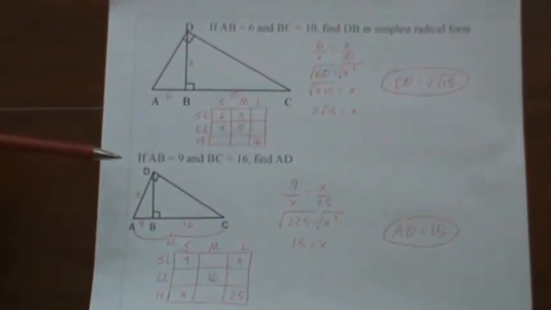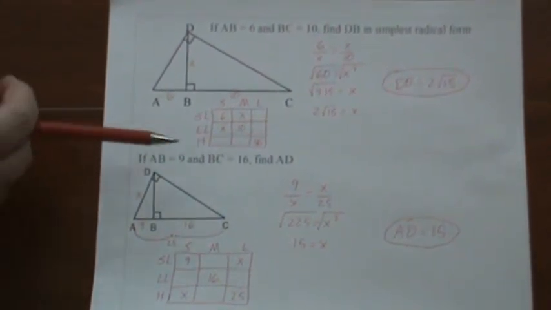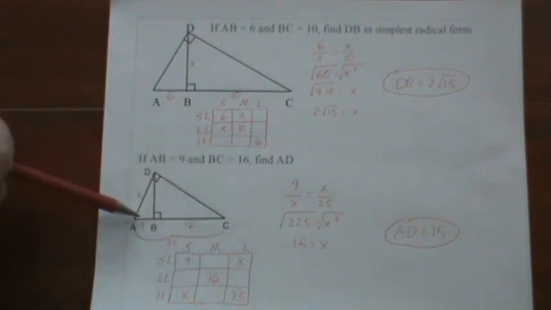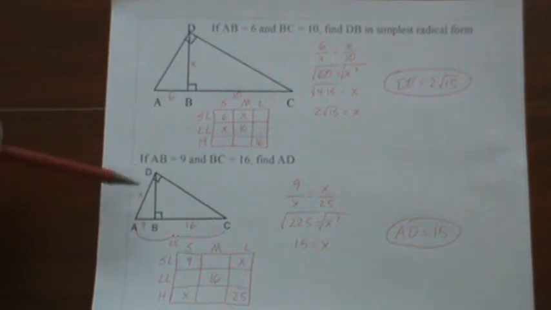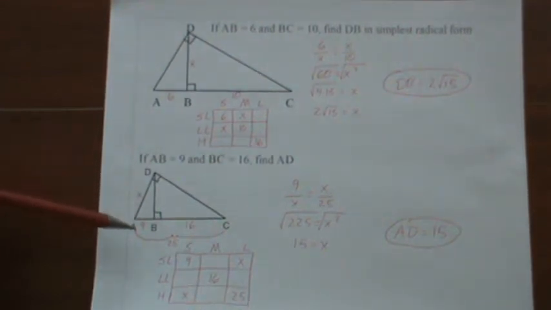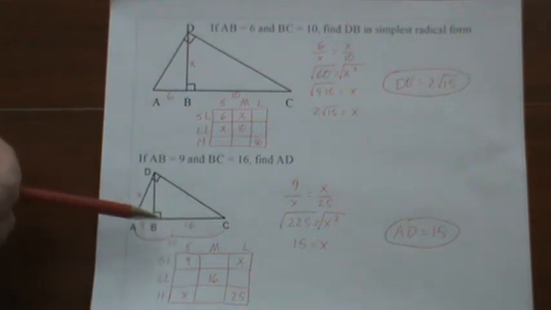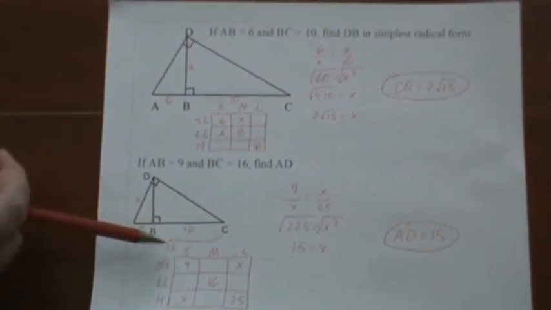In the second example, I was given that AB was 9 and BC was 16, so I labeled those on the diagram. I was asked to find AD, so I called AD x. I know by the partition postulate that the parts add up to the whole, so AC has to be 9 plus 16, or 25.